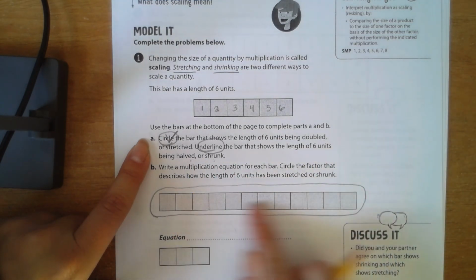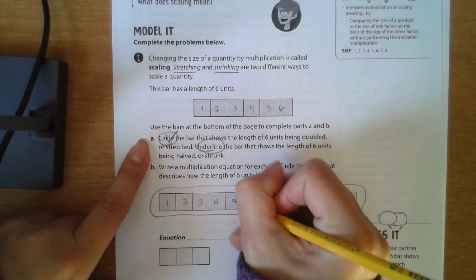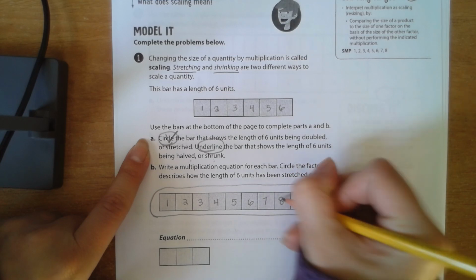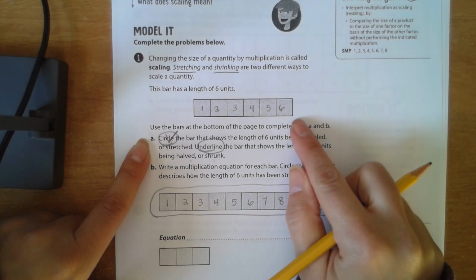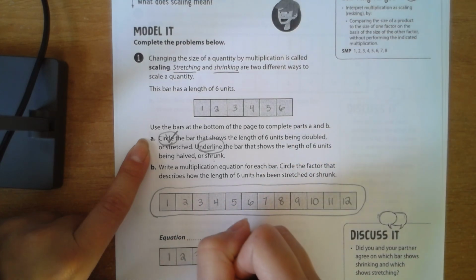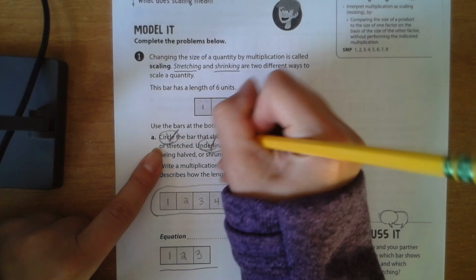I knew this one was doubled. I could see that it was doubled, and I'll prove it with numbers. What would double 6 be? 12. And what would it be to half 6? 3. So it said underline the bar that shows the length of 6 being halved or shrunk. So underline that, and done.